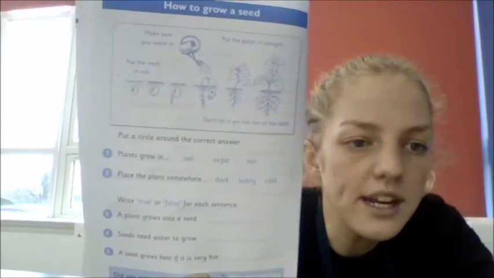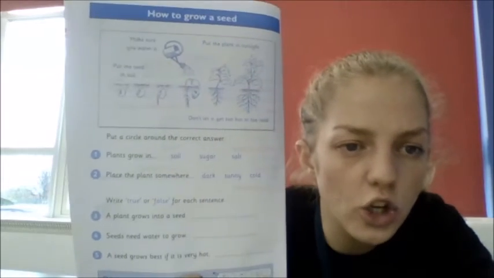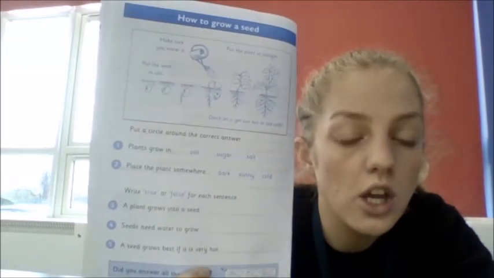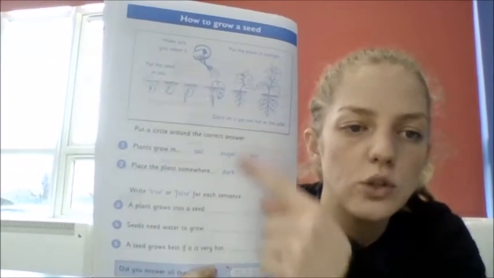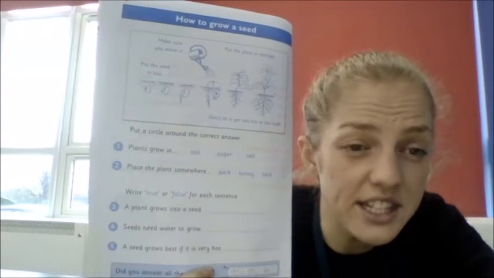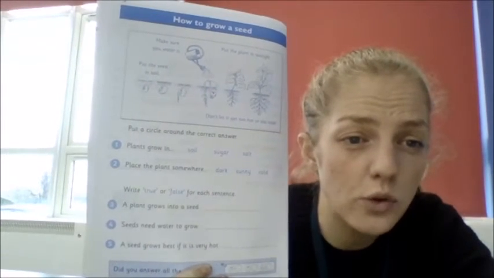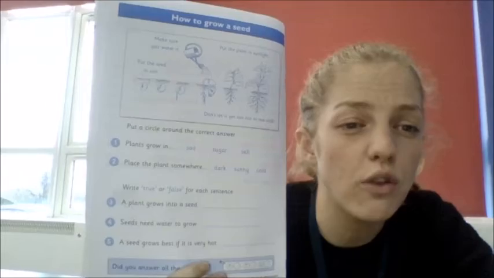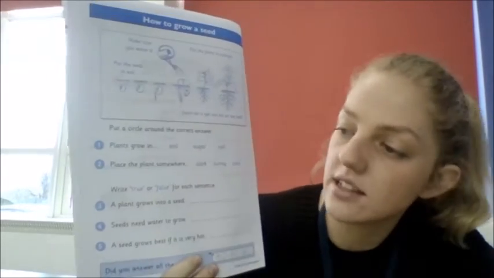For my second one, it says place the plant somewhere dark, sunny, or cold. You're going to have to go back through the text again and find the sentence that tells you where the plant grows and what it needs in order to grow. That will give you the answer to question 2.